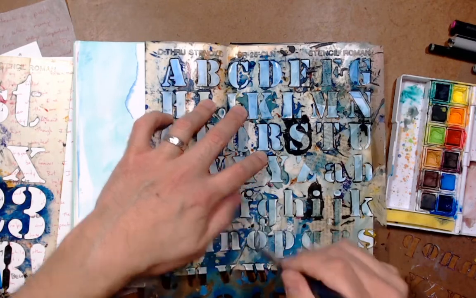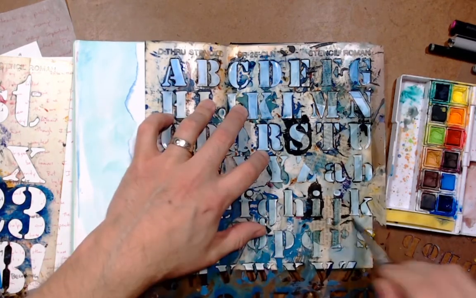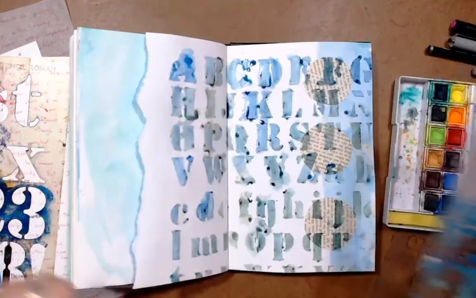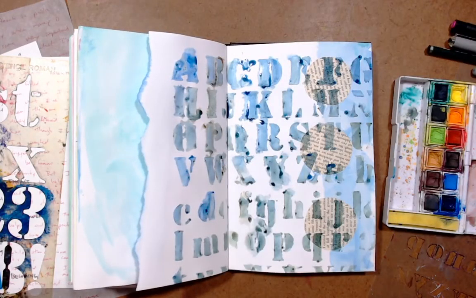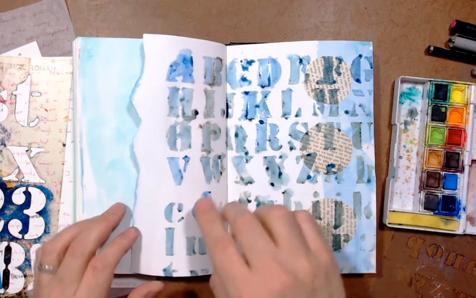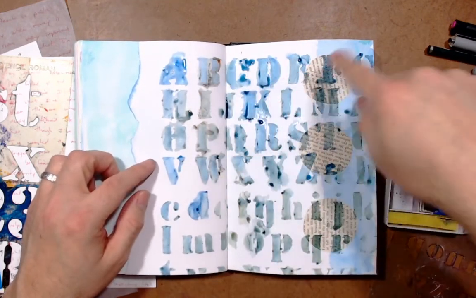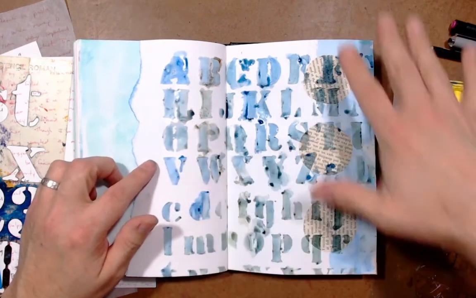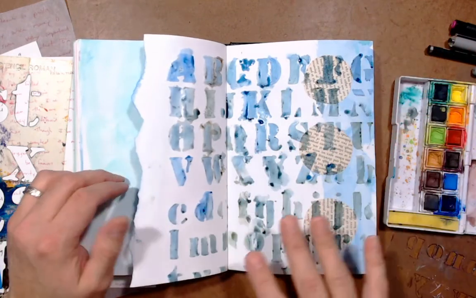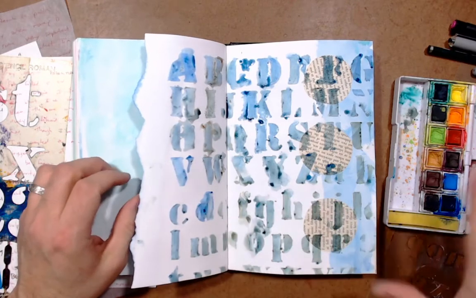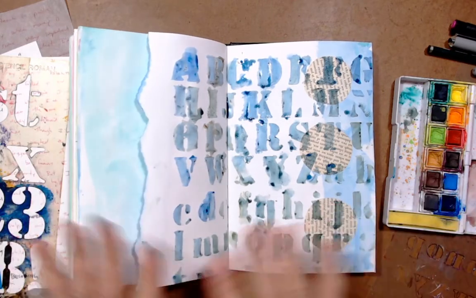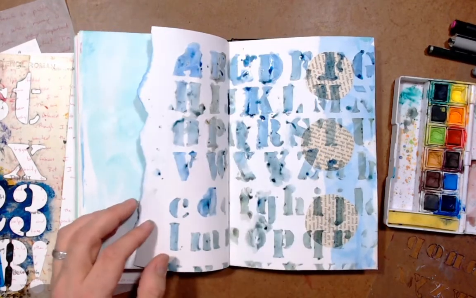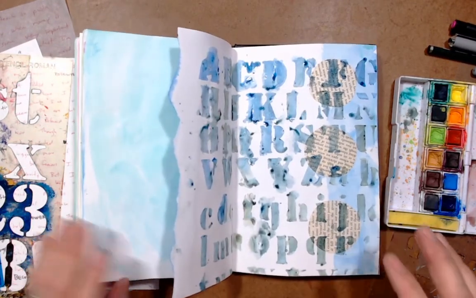But by using the paint and just stenciling them in without any rhyme or reason, I've created this interesting kind of background. The letters are kind of fuzzy and they might be hard to read, but it just adds this texture to this page that's really, really interesting. If I wanted to, I could take a hair dryer and dry it, but I'm going to skip that part and just let it all bleed together. So that's the first technique.